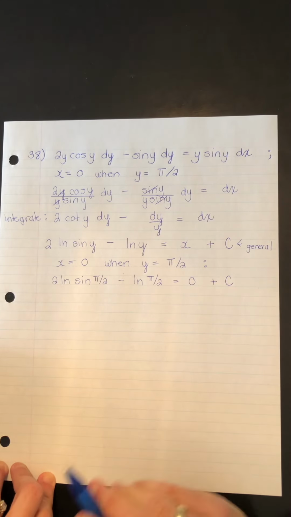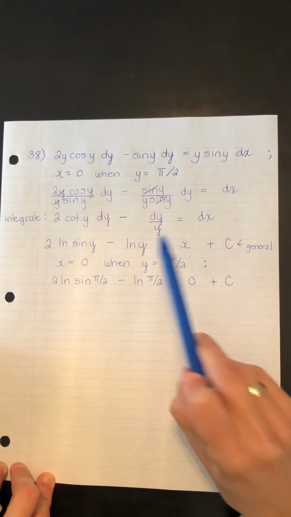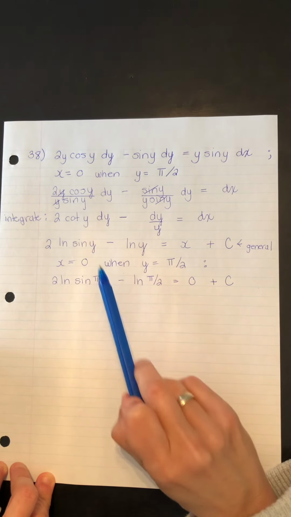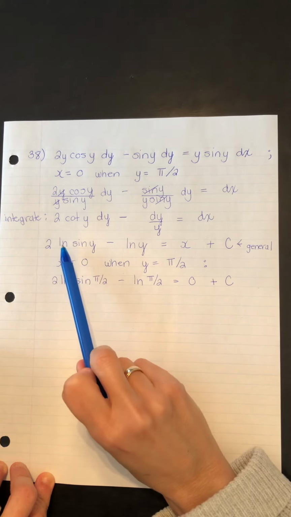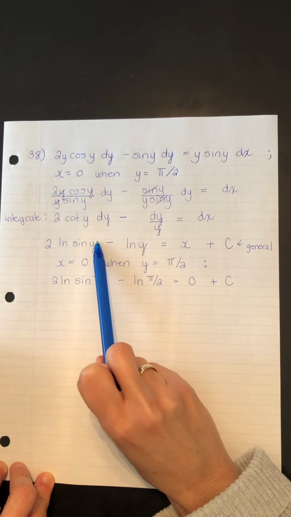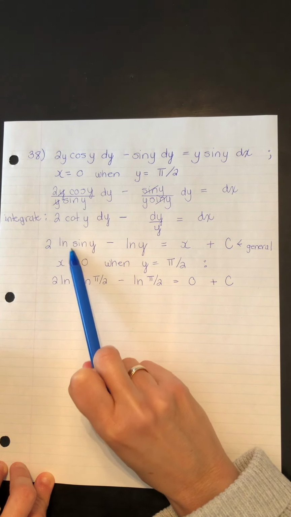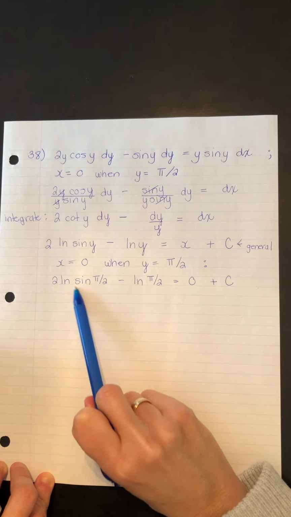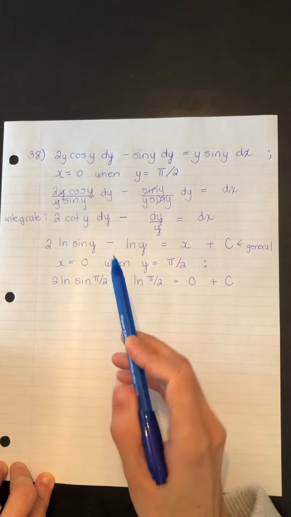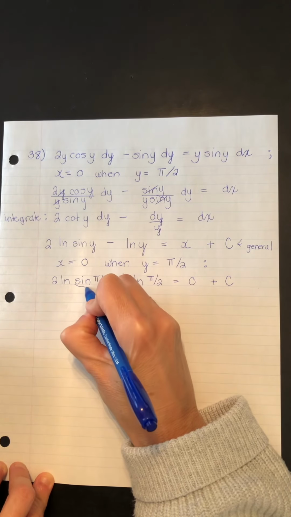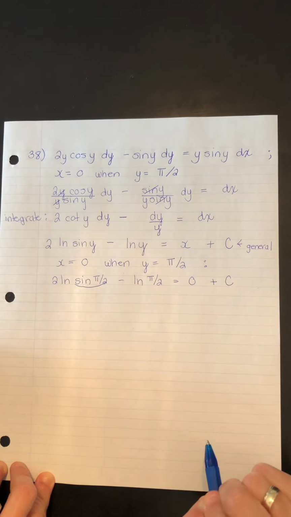Okay, so I substituted x is 0 and y is pi over 2. All right, so sine of y here, or sine of pi over 2, more specifically, is the argument of the logarithm. So we should work this value out first.